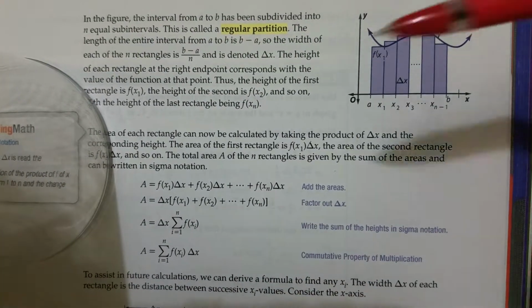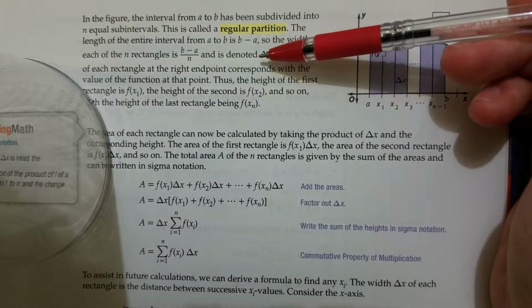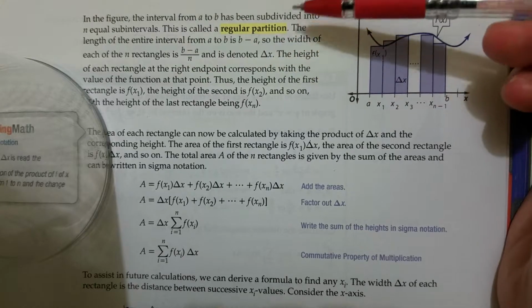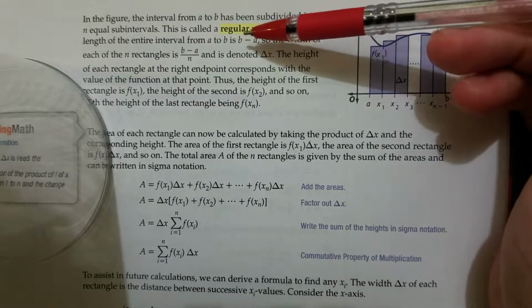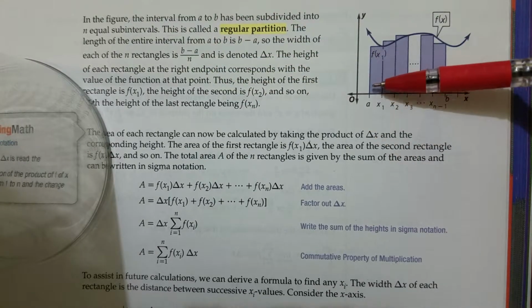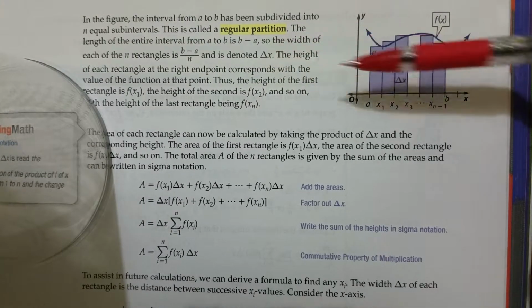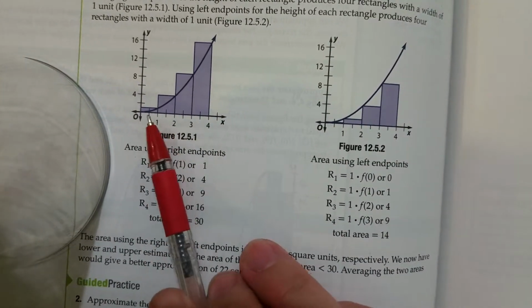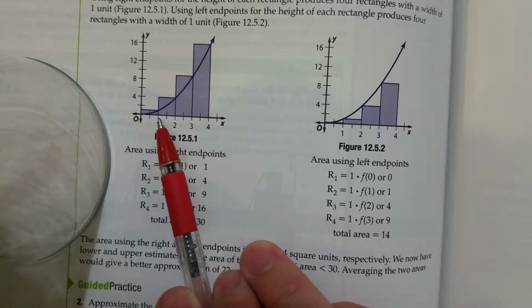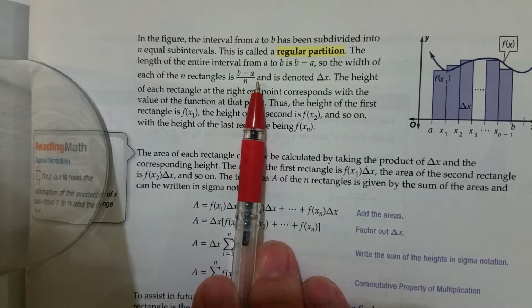So let me sort of go through all the symbols. This triangle here means change in x. Okay? So you'll see that it says here, on the interval from A to B, divide by however many rectangles you want. And that tells you the width or the change in x. So, for example, on this problem, delta x, the change in x, was just 1. It's whatever the width is going to be. And you get it from doing the interval divided by how many rectangles you'll have.